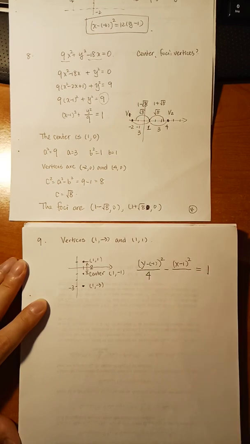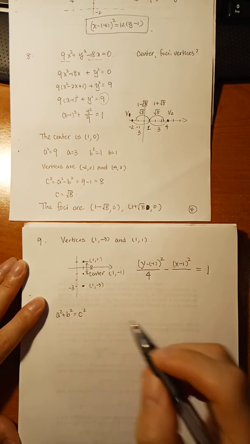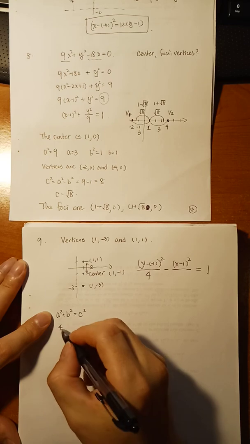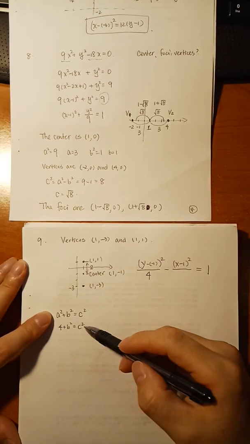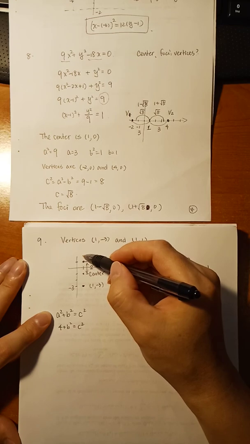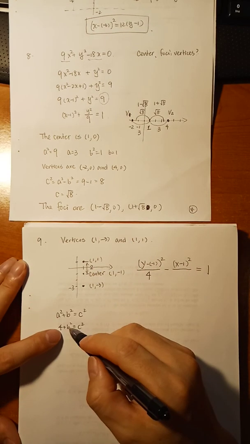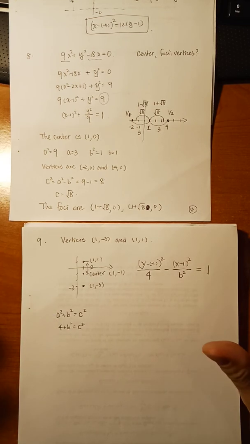What is b? In the hyperbola, a squared plus b squared is equal to c squared. But c is the distance between the focus and the center. You don't have the focus, so you don't know what b squared is. If you don't know b squared, just put b squared there.